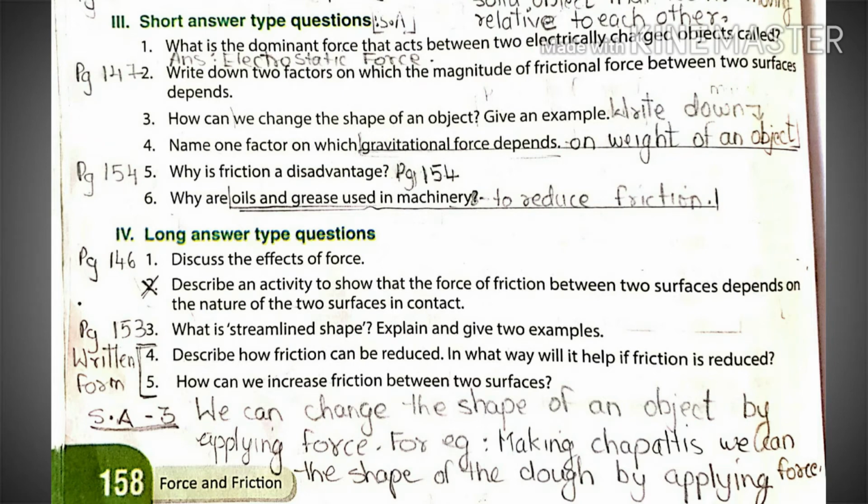Now the third answer, what is the question? How can we change the shape of an object? Give an example. See students, on the bottom I have written SA3, that is short answer 3. We can change the shape of an object by applying force. For example, making chapatis, we can change the shape of the dough by applying force.